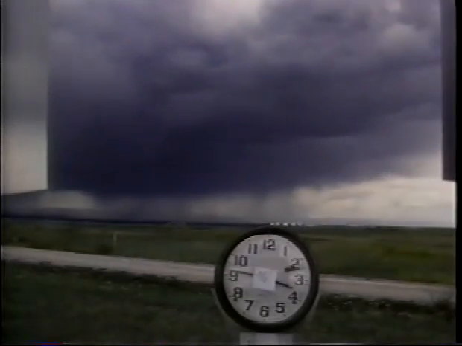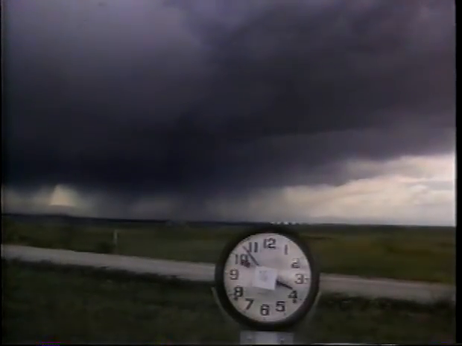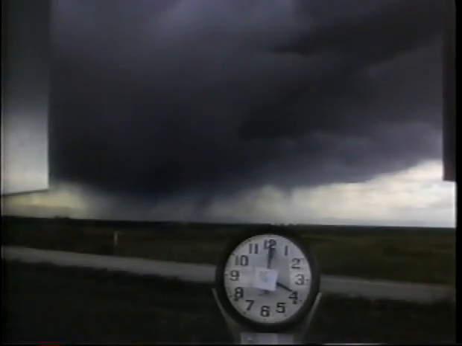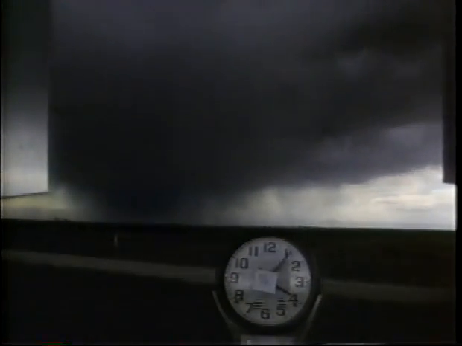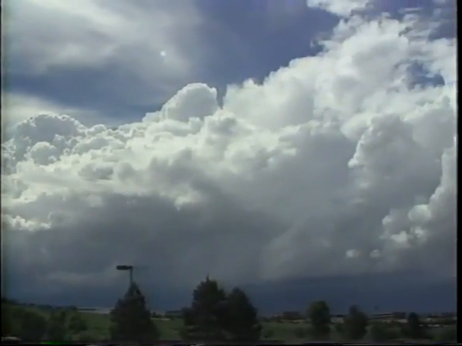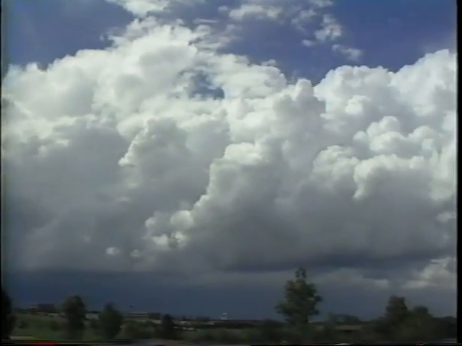The duration of a single microburst usually does not exceed 15 minutes, with the maximum winds normally increasing during the first 5 minutes. But under the right conditions, multiple events can occur over a wide area and for an extended time. As we mentioned before, microbursts are always associated with convective weather, although not necessarily with thunderstorms.